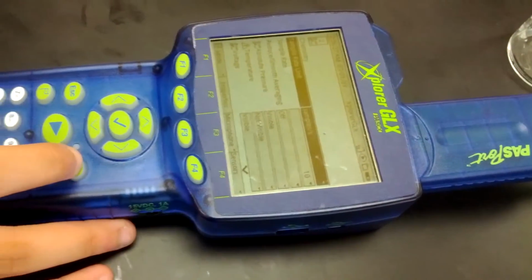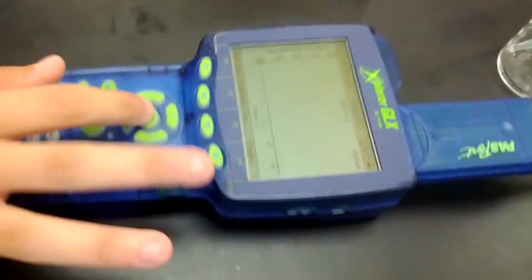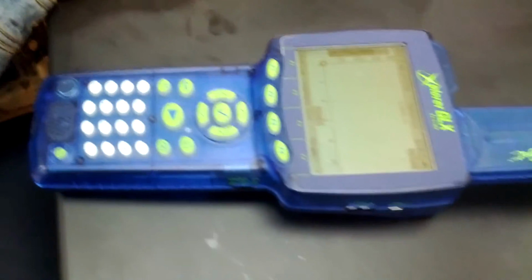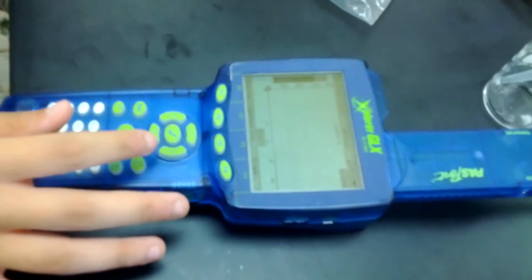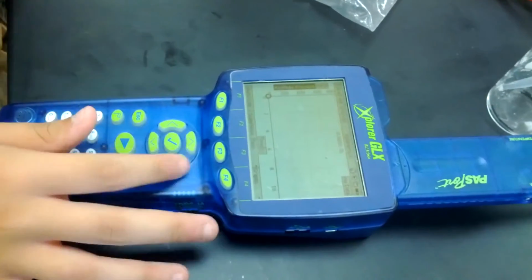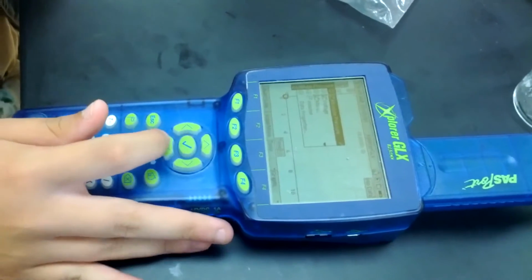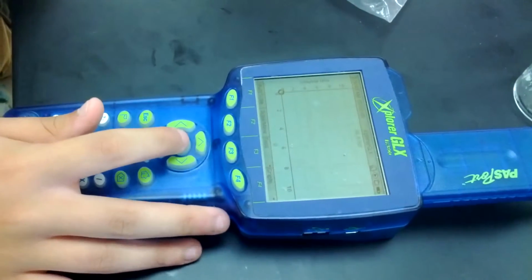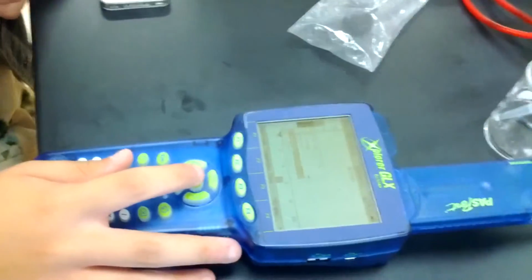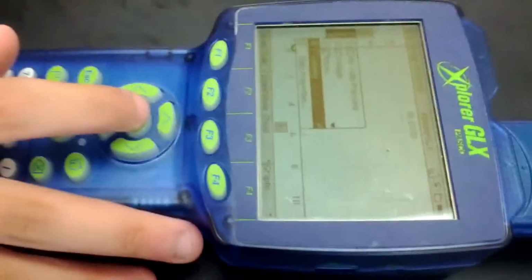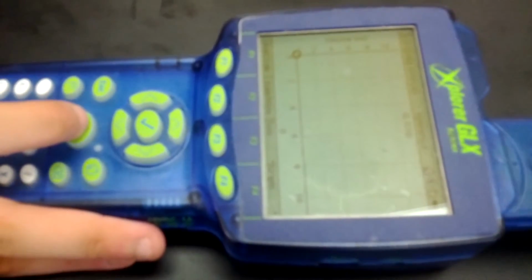Then we go to the home button, press F1 again, and we get a graph here. Then we press check mark, and use the arrow keys to highlight the x-axis label. Then we press check mark again and use the arrow keys to change to volume. Then press check mark. Then you press record.